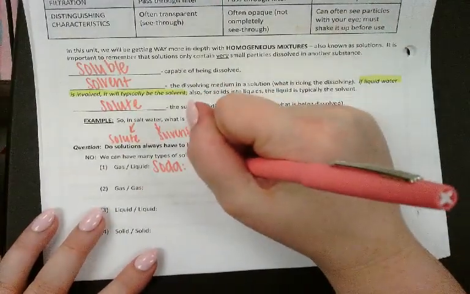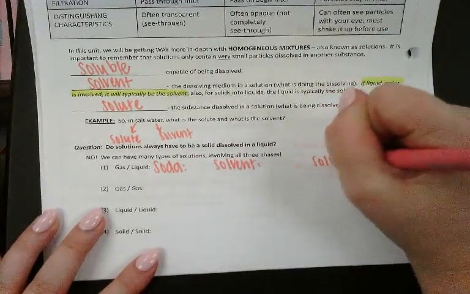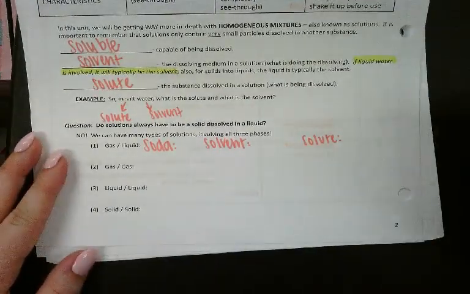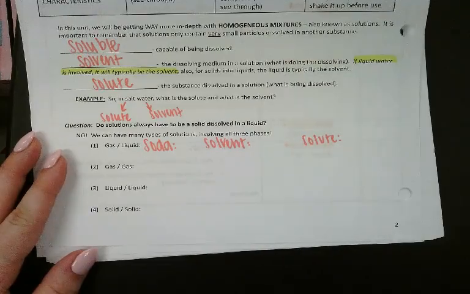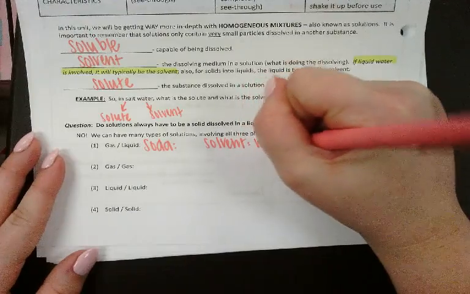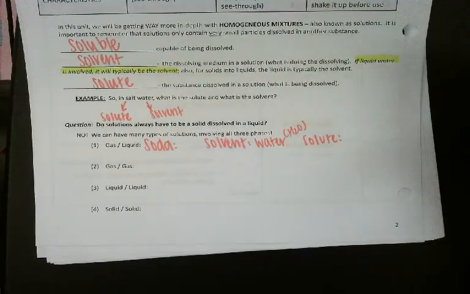So in soda, what do you think my solvent is? You have to be specific. Water. So if your parents are ever like, oh no, you can't have soda, that's not healthy, be like, it's water. Just kidding.